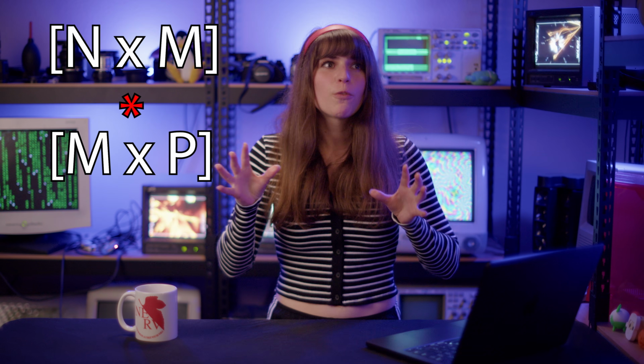If you have one matrix, which is size n by m, and another which is size m by p, for each of these different values, the optimal strategy for multiplication actually changes for every single different size.